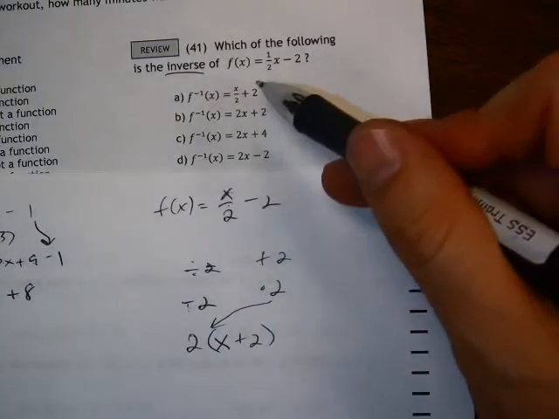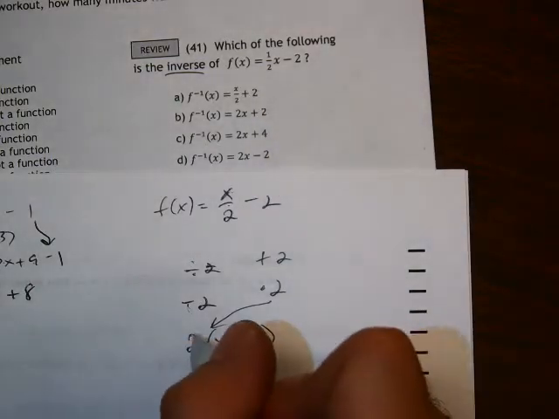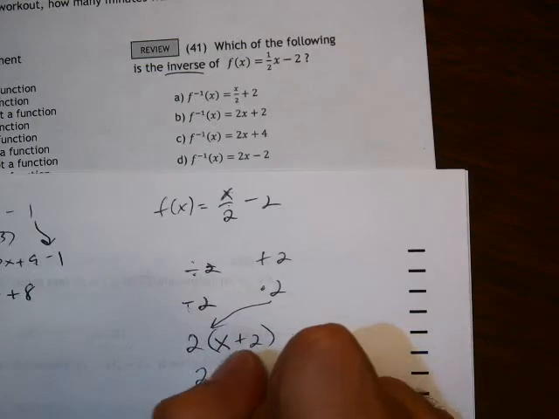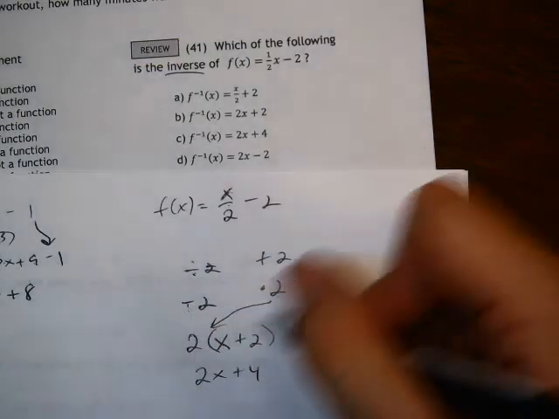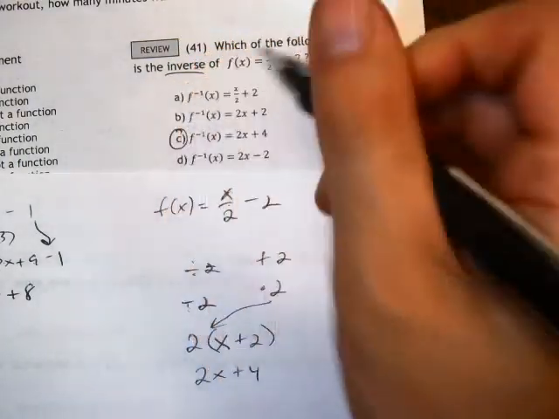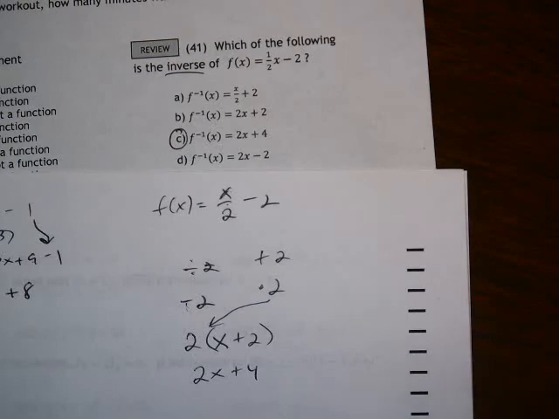Now notice that in these four answers, there aren't parentheses anywhere, which means you have to take the 2 and distribute. 2 times x is 2x, 2 times 2 is 4, so now I'm looking for 2x plus 4, which is right here. F inverse of x equals 2x plus 4. There's my correct choice for number 41.